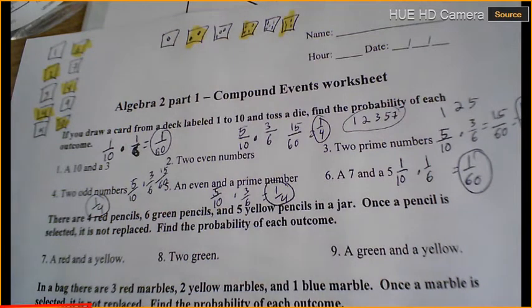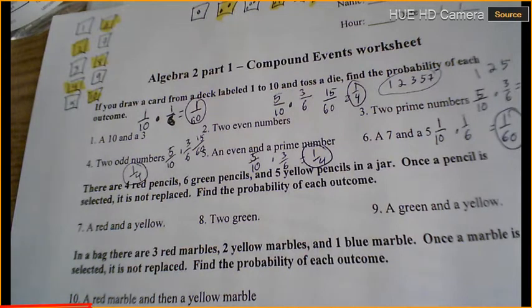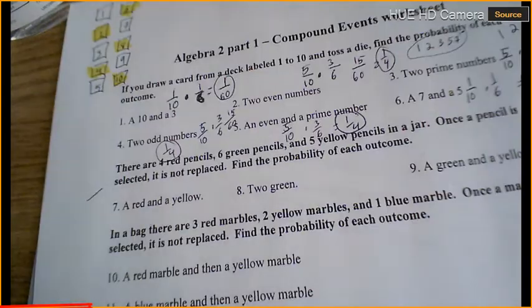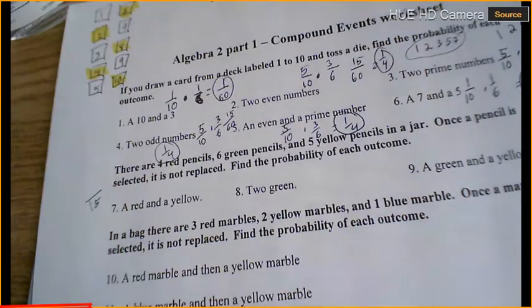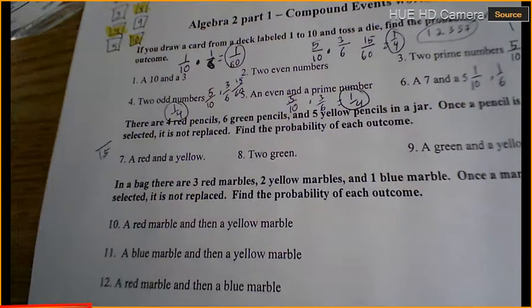All right, let's talk about some pencils. I've got 4 red pencils, 6 green pencils, and 5 yellow pencils. How many pencils do I have altogether? 15. Okay. I want to pick, and once they're selected, it is not replaced. Find the probability of each outcome. So this is where I get a little bit confused sometimes when I talk about not replaced.